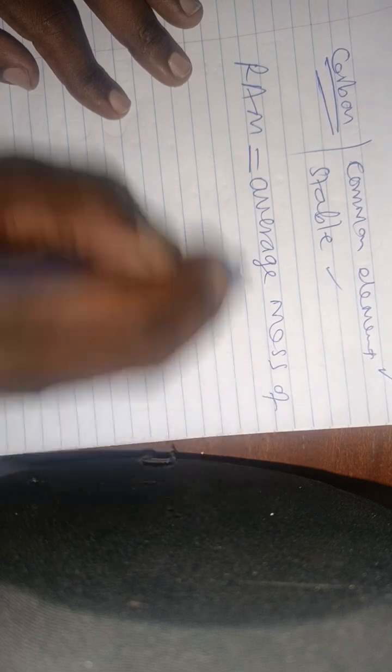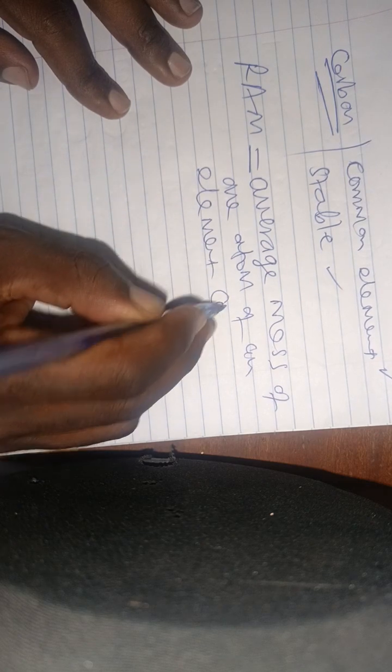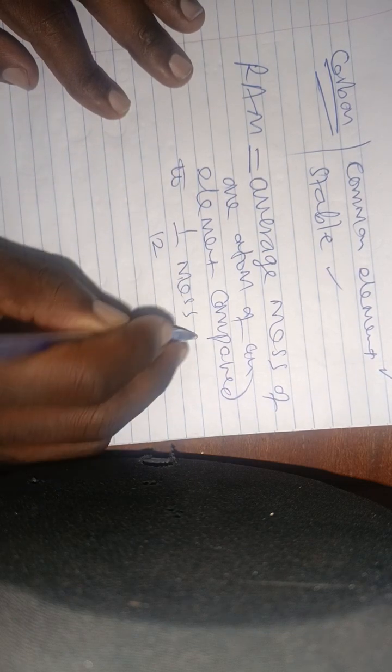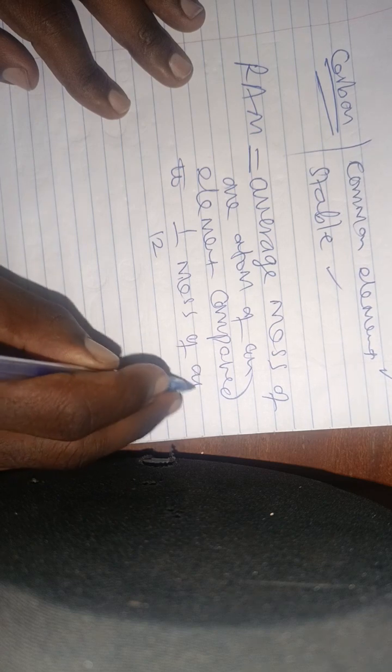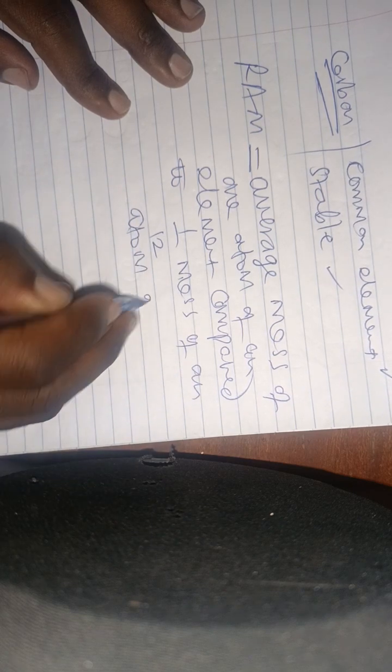So at the end of the day, you can define RAM, if you are referring to carbon, as the average mass of one atom of an element compared to 1/12 mass of an atom of carbon-12.